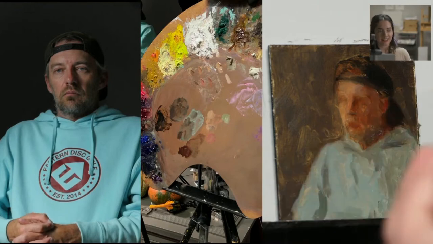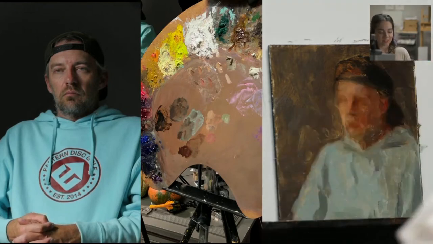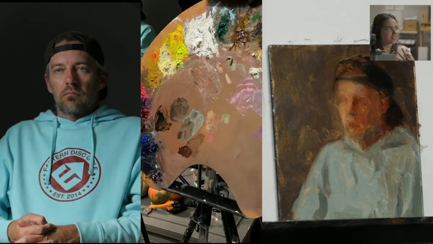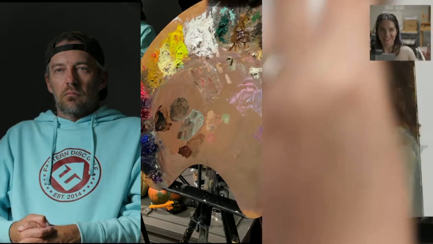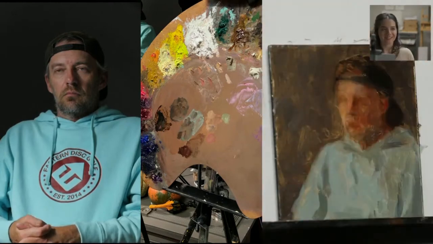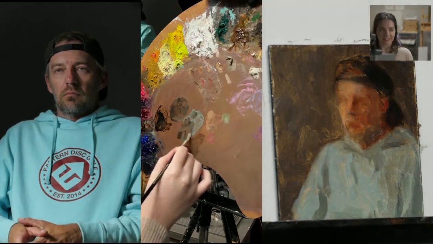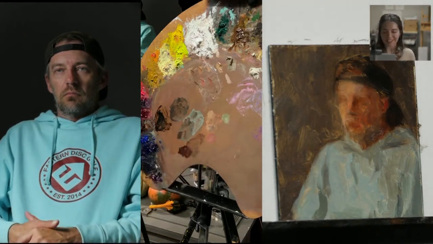But the reflected light on his face, like on his chin from that hoodie, is really cool. Yeah, it is. And it's hitting the beard, which is like 10 times more light refracting, I feel like, hitting all those little hairs. This is a cool little painting. Yeah, man.